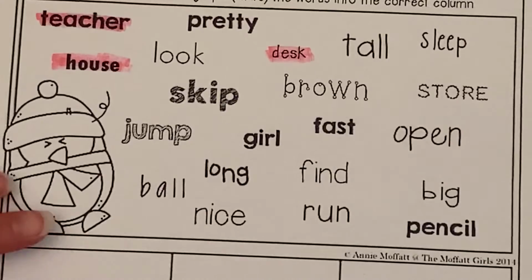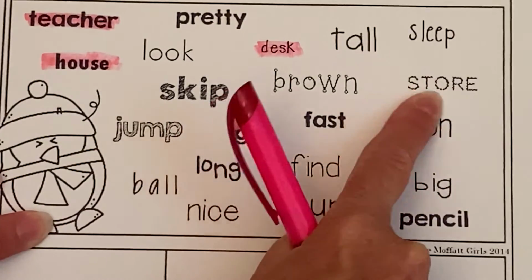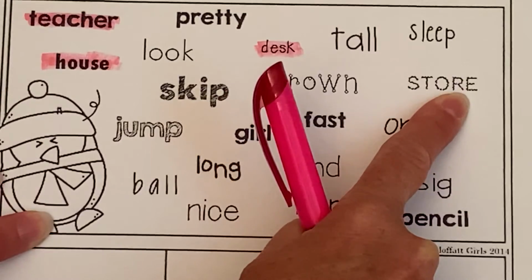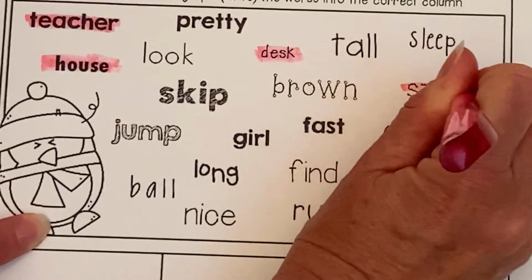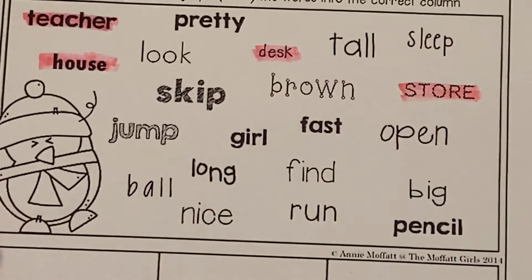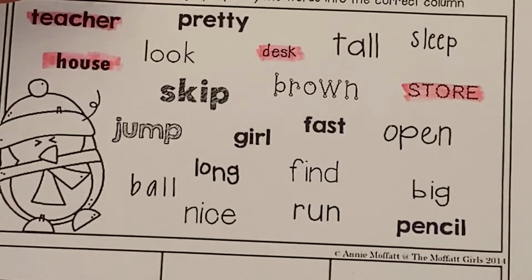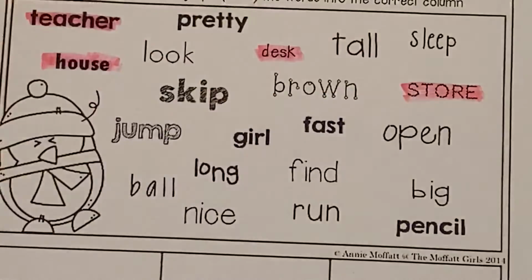Oh, I found another one. Did you find this one? The word store. Let's go ahead and highlight the word store because it's a place. So it would be highlighted in the same color as teacher, house, desk, or store.